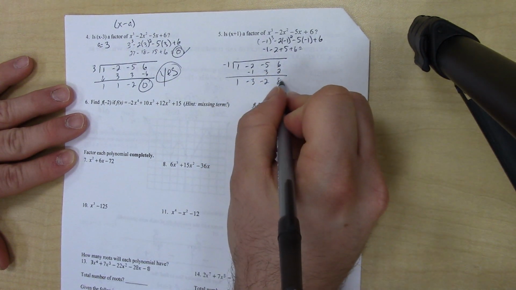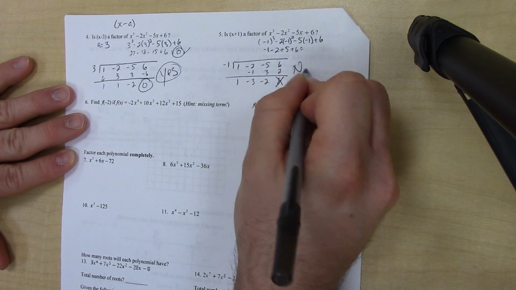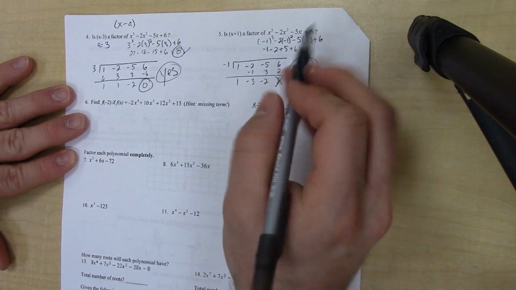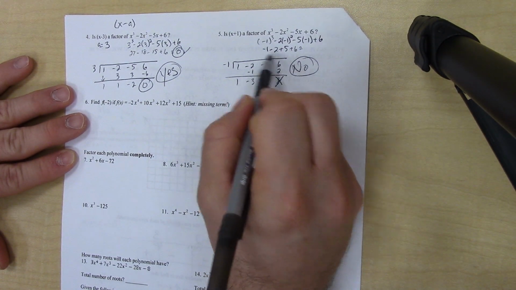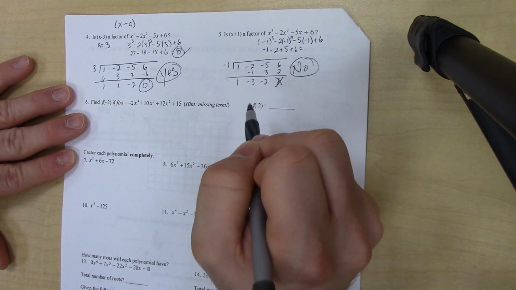The fact that I don't get 0 here is all I need to know the answer is no. It doesn't matter what else it is. And again, I can add this up. 11 minus 3 is 8. I still get it. Either way is acceptable.